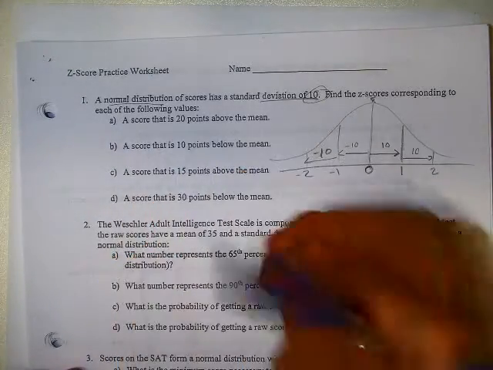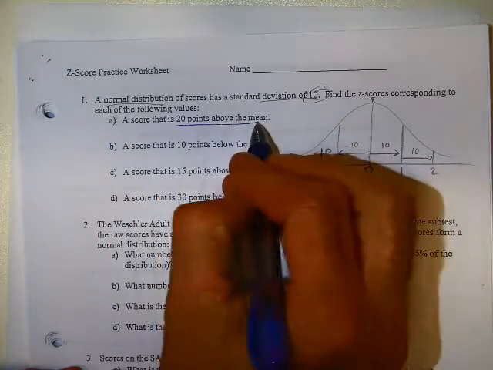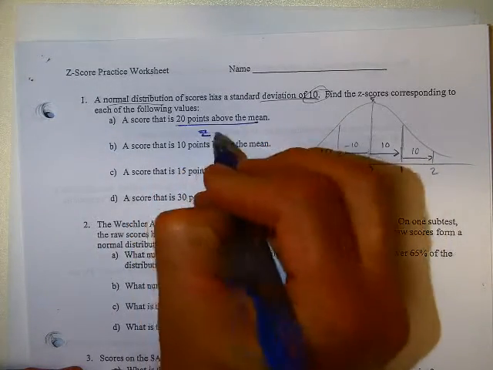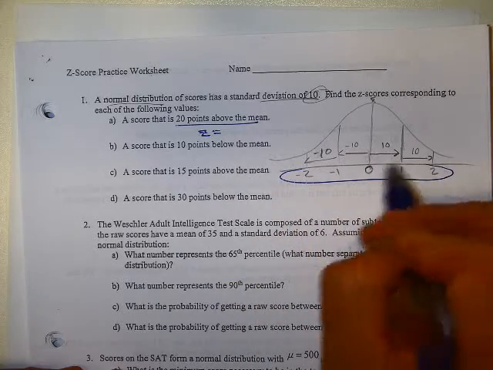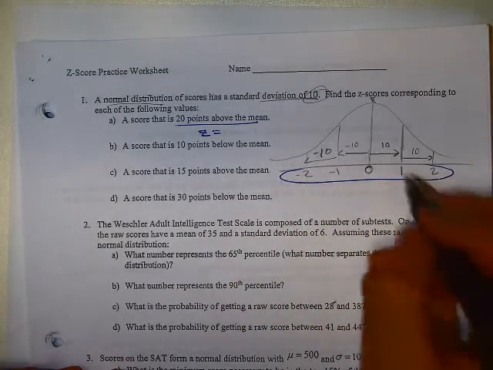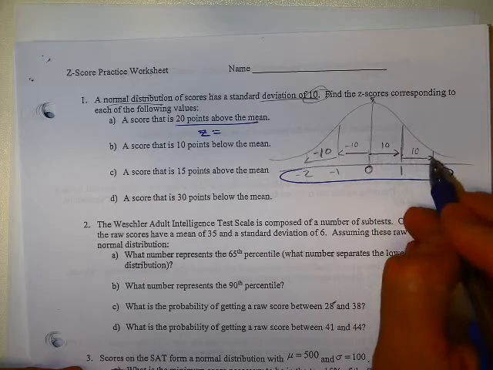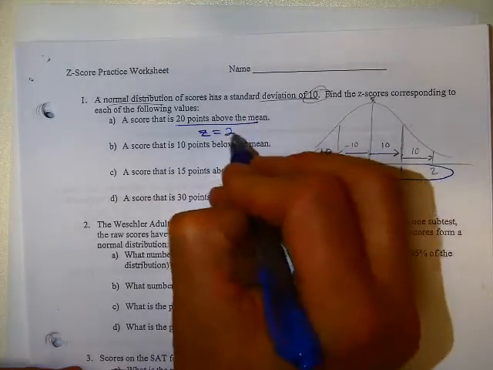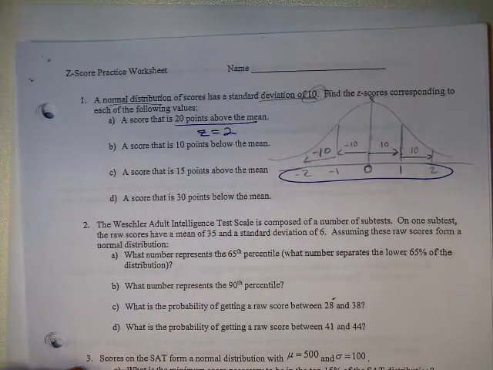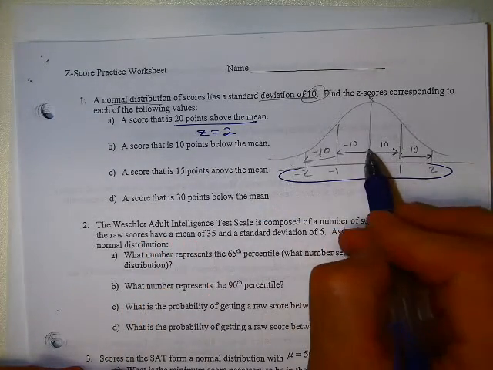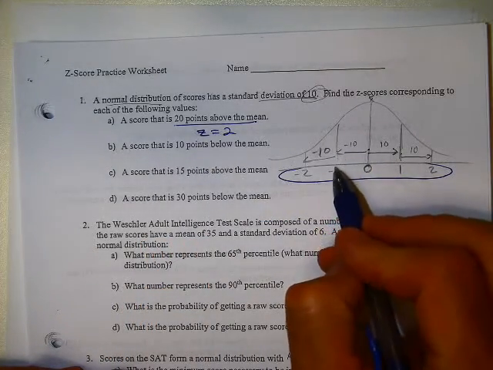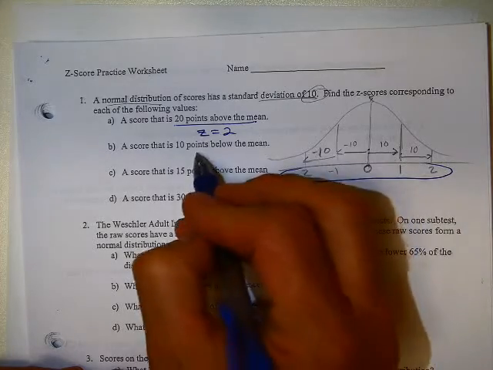So a score that is 20 points above the mean is going to have a z-score. That's what these guys are right here. These are the z-scores. So 20 points above the mean is going to have a z-score of 2. And that's all it's looking for there. A score that is 10 points below the mean, starting at the mean, I'm going down 10 points, that's going to have a z-score of -1.